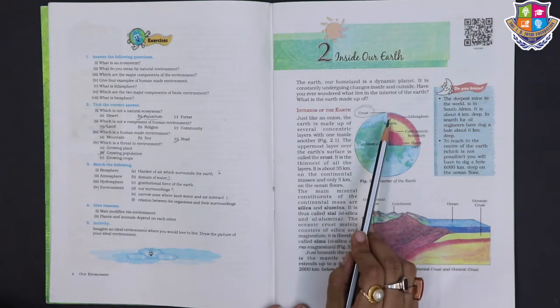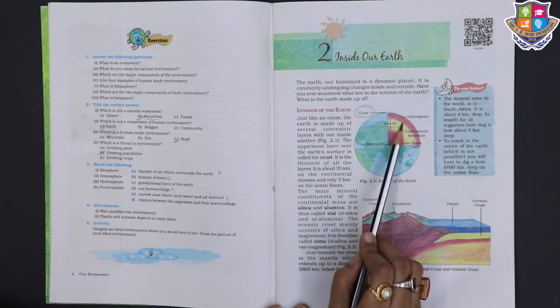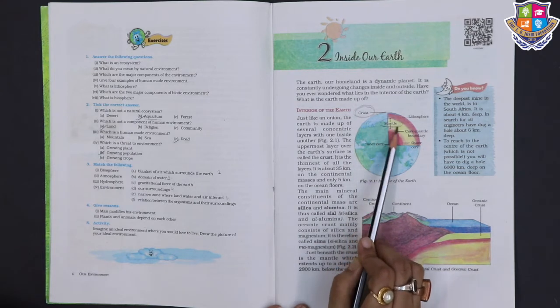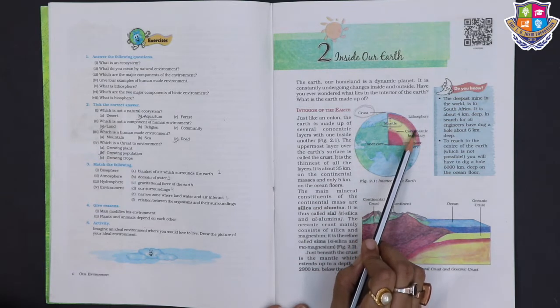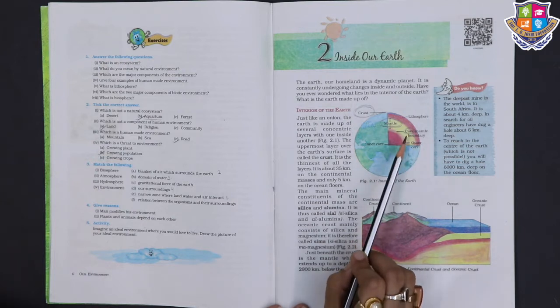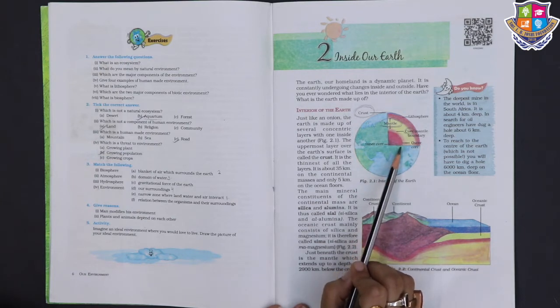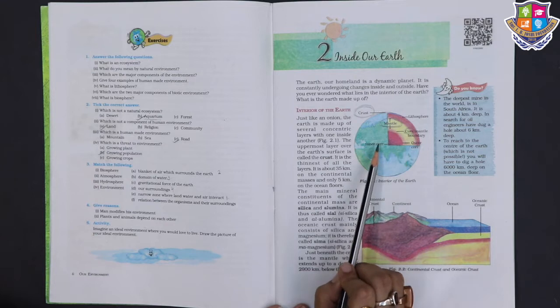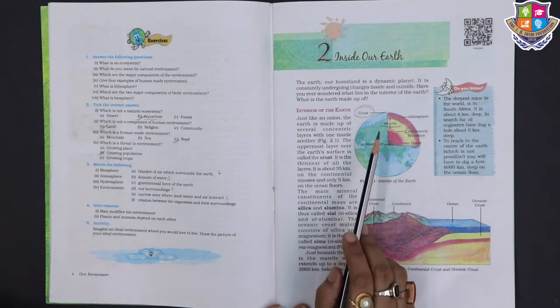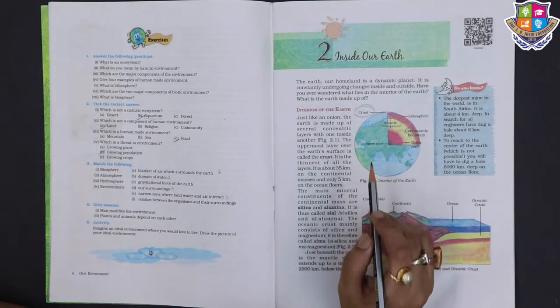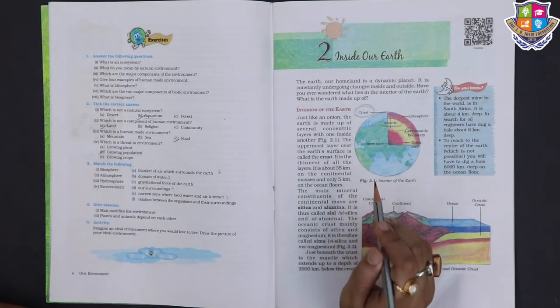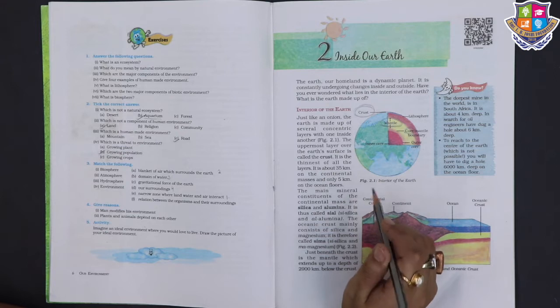Then the second layer is known as the mantle. The third layer is known as the core. Then this core is further divided into 2, outer core and inner core. So one by one we are going to learn about the layers of the planet Earth.